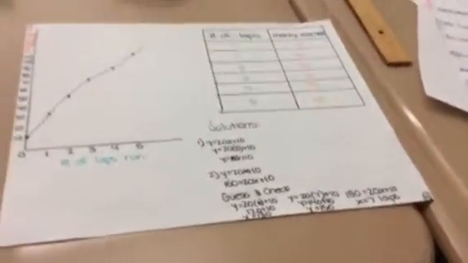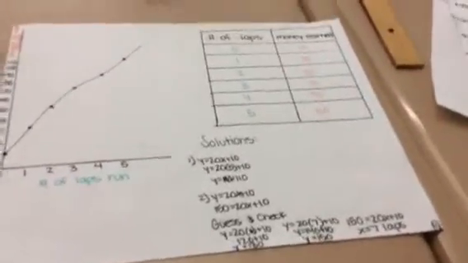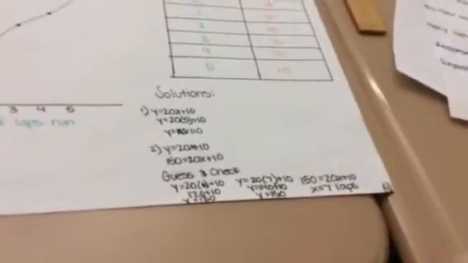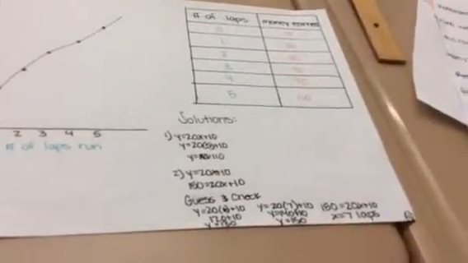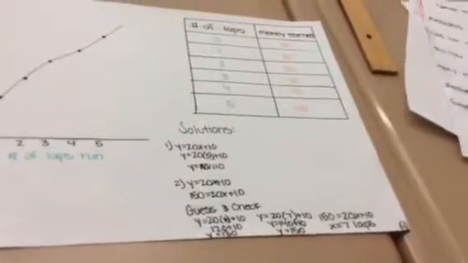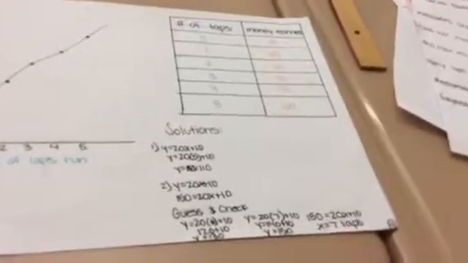The answer to the second question, how many laps will she have to run to earn $150? For this, you have to solve by guess and check. So y equals 20 times 6 plus 10 equals 130, which is too low. So then you try plugging in another value. So y equals 20 times 7 plus 10 equals 150. So 150 equals 20x plus 10, so x equals 7 laps, because it then equals $150, the amount she needs to earn.